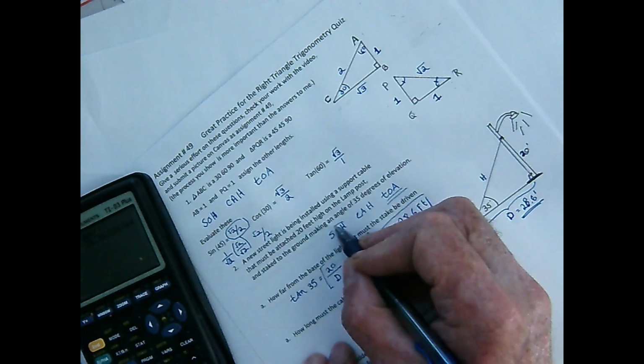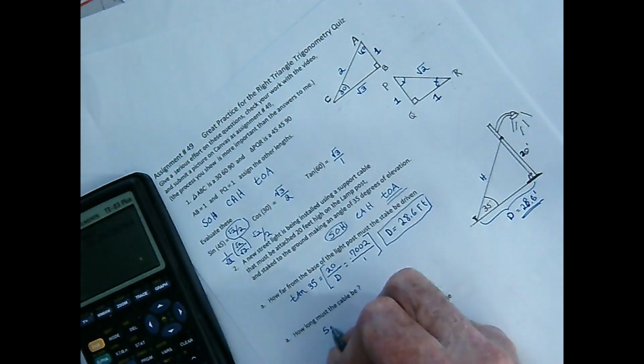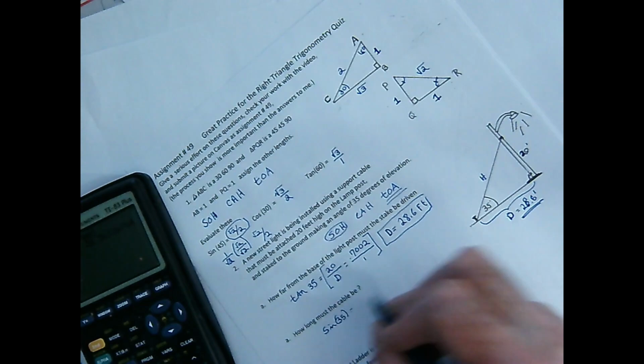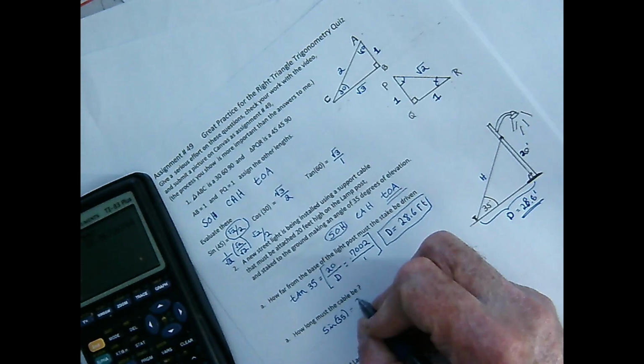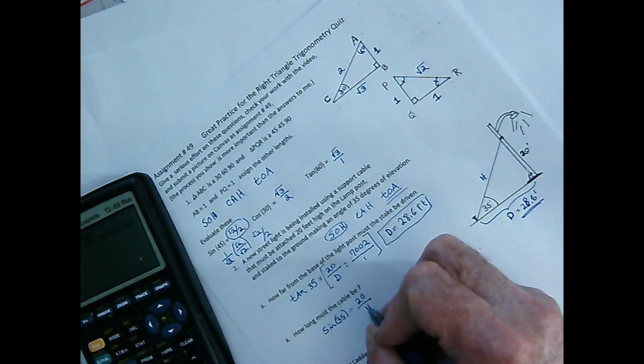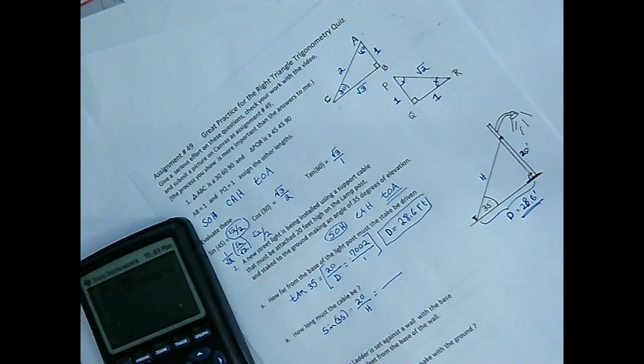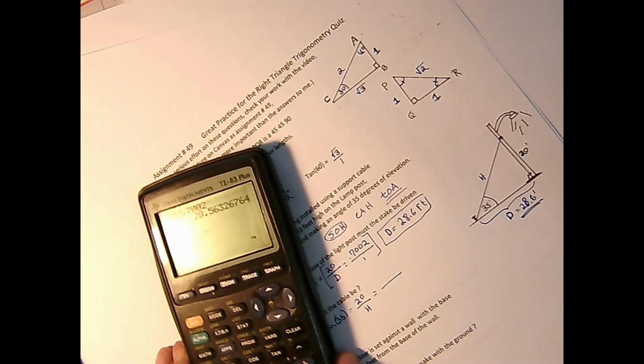Opposite and hypotenuse gotta make me think about sine, doesn't it? Let's make a statement about the sine of 35 degrees. According to my diagram, the sine of 35 degrees is opposite 20 over hypotenuse H. Next thing, go to my calculator and figure out what it's going to tell me is the sine of 35, I apologize.